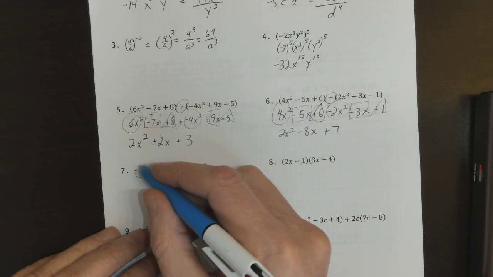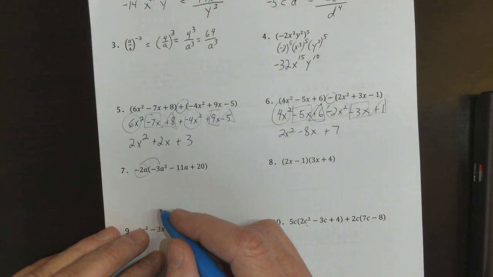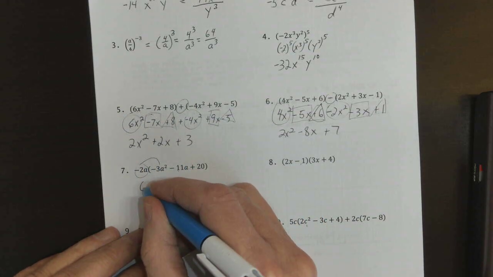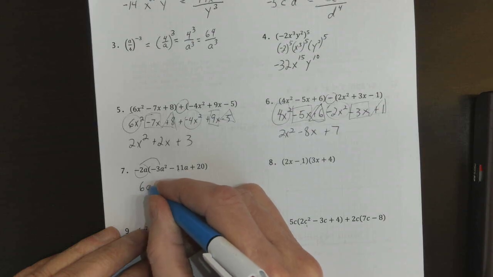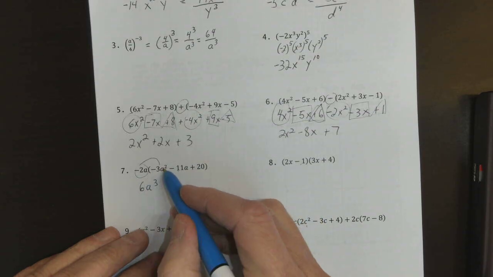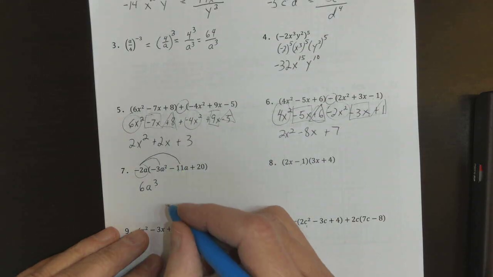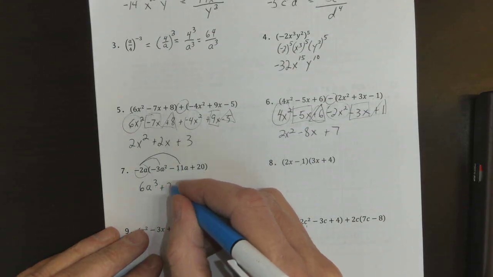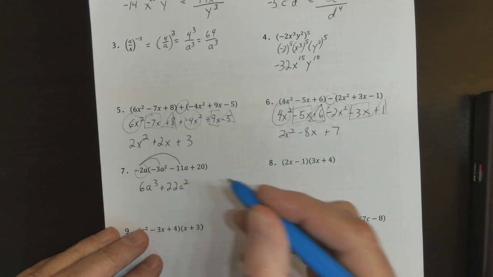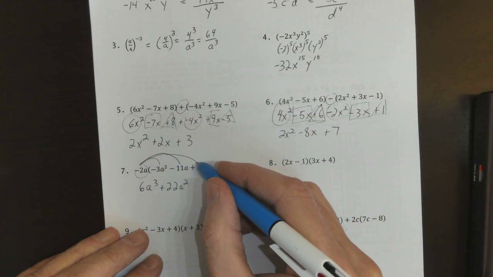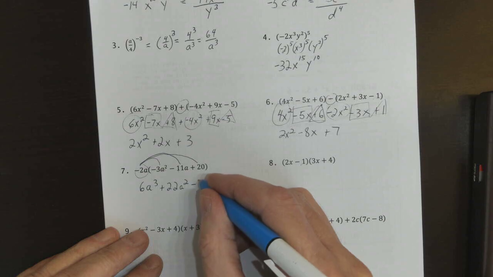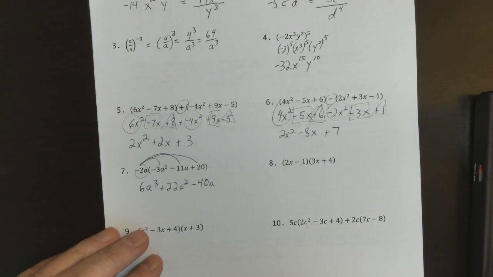This is distributive property. Negative 2a times negative 3a squared, that is positive 6a to the third. A times a squared is a to the third. Negative 2a times negative 11a is positive 22a squared. Negative 2a times 20 is negative 40a.